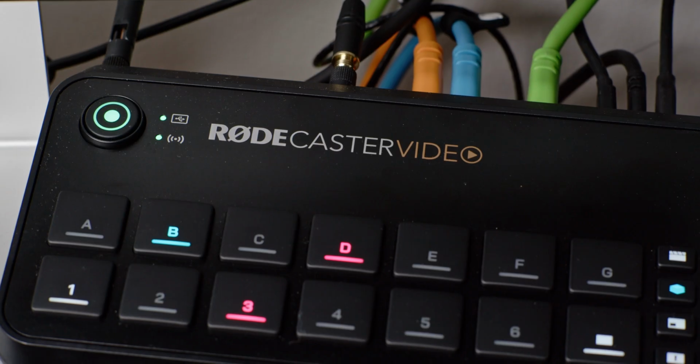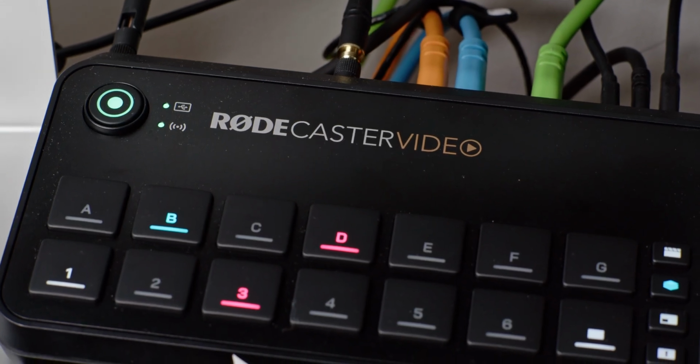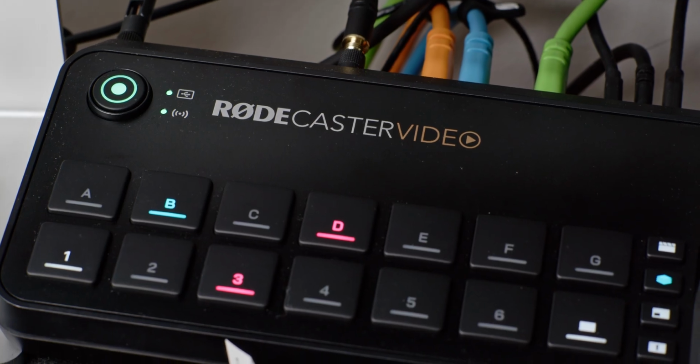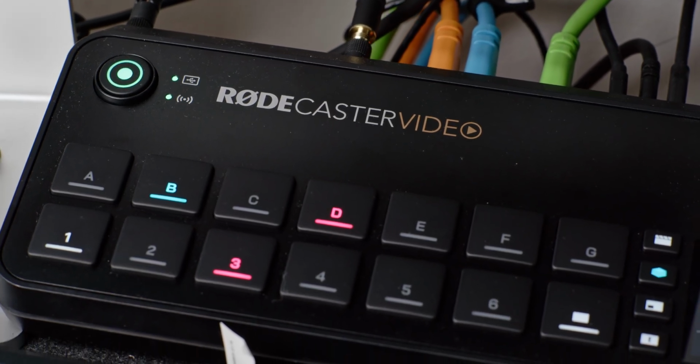We're talking about the RØDECaster Video, but they've made some firmware improvements to it. I think it's a better product now than when it was released. So what I want to do in this video is talk about a couple of things that I really like and a couple of things that I would like to see continued improvement for in future firmware updates, or maybe a version 2 or a pro version or something like that. So let's start off with some of the positive, and we can end the video with some opportunities for improvement.